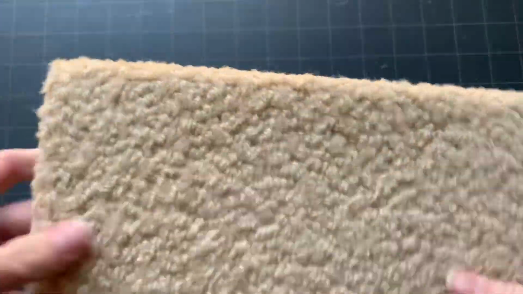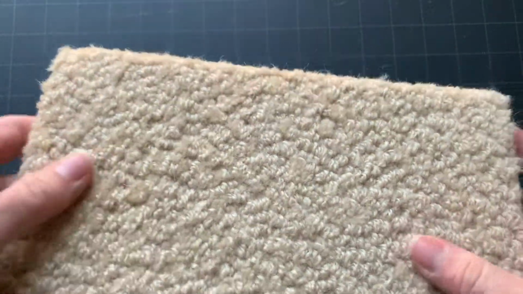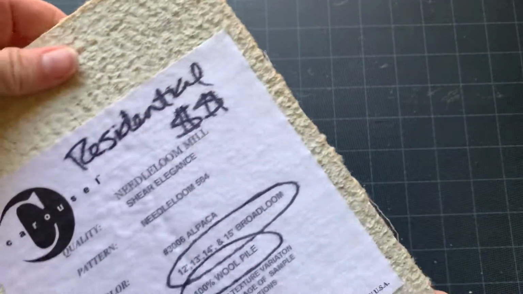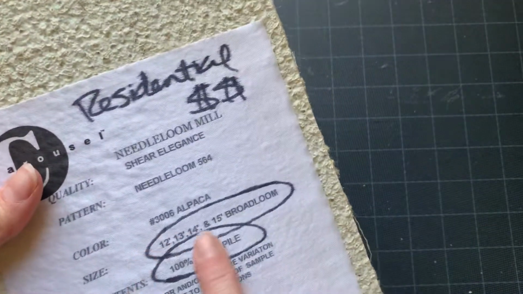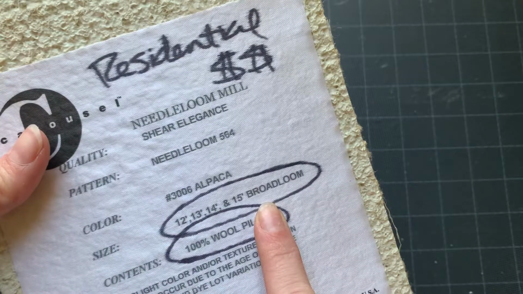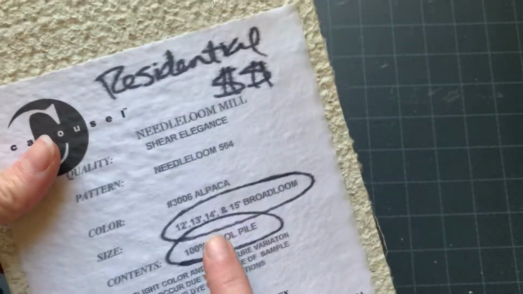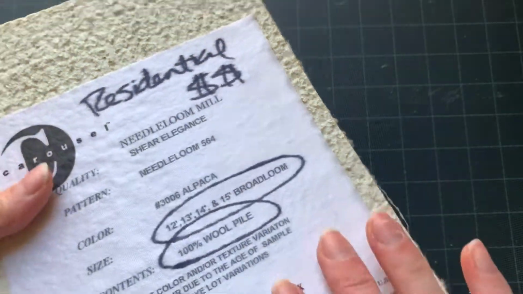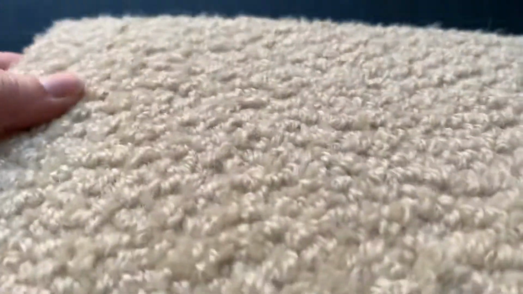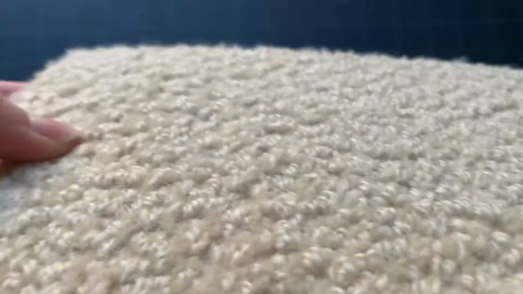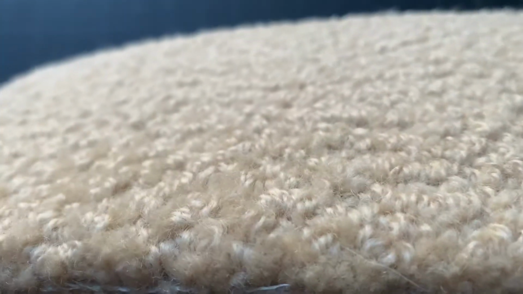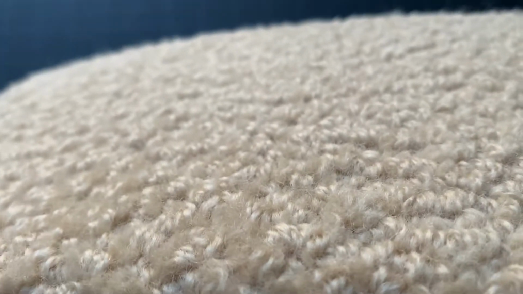And here is another wool carpet. This one, like I said, the wool is a little bit pricier usually. This one does come in a variety of widths, so if you have a wider room, you might want to consider that. Once again, we have loops and cuts here, so this is a combination. You can see that some of them are tip sheared, which means they just cut the very top of them to give a fuzzy look. And then the rest are the loops.